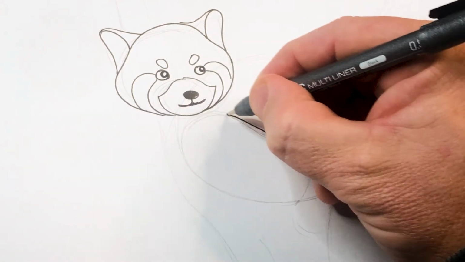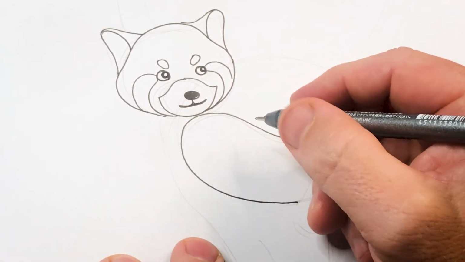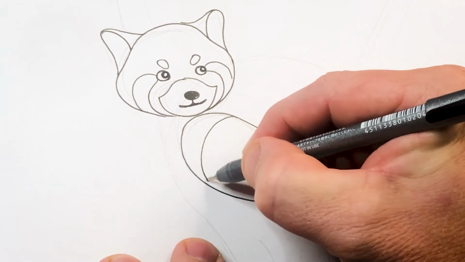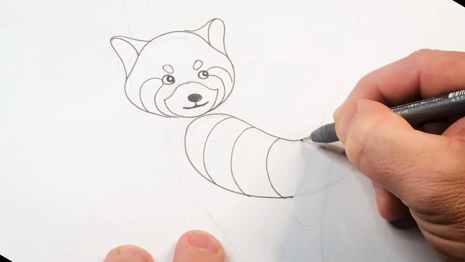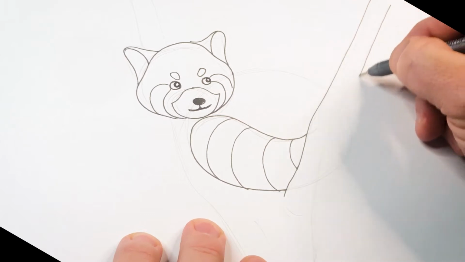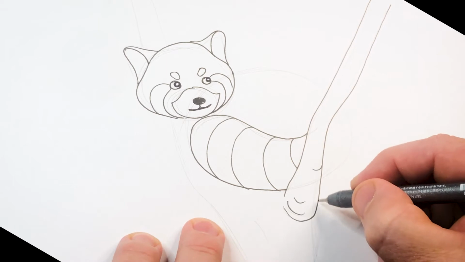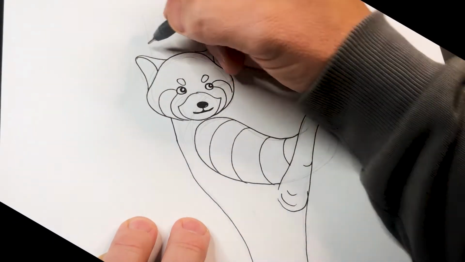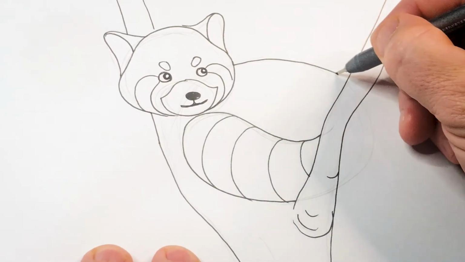Now the tail, a big long curved line for the tail, and we're going to put the stripes on the tail so they curve around to show that the tail is a curved tail. Now the tree branch, another line for the tree branch, bring it around and put some texture on there, some wood grain. Continuing the tree, now this branch goes behind the red panda, so make sure those lines go behind.